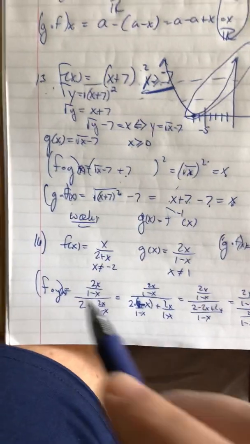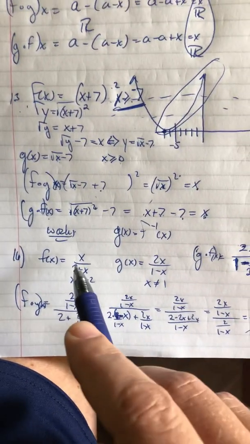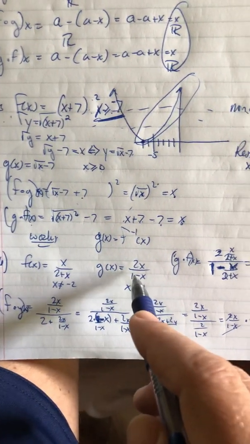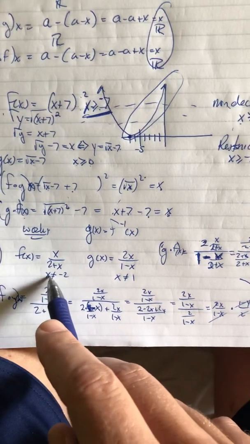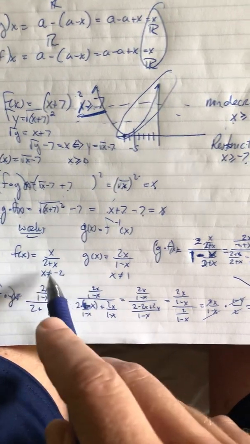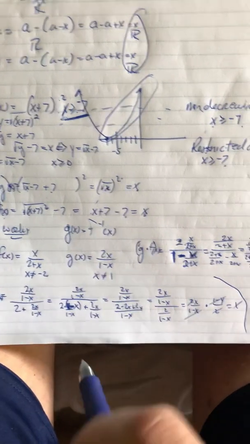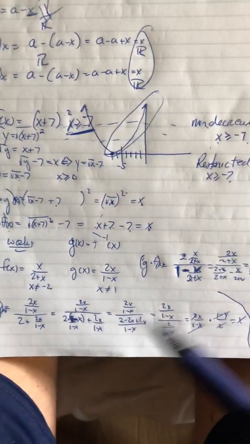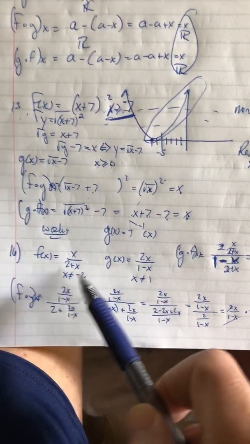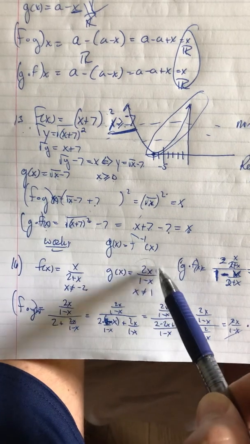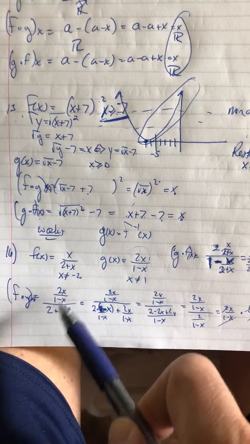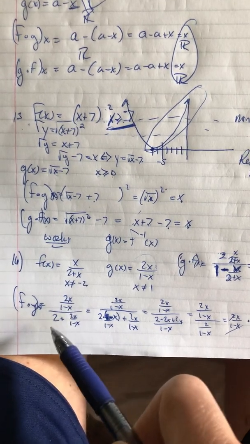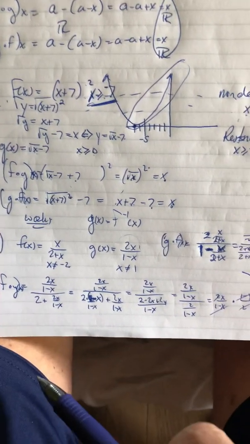All right, and now for 16, it says show that these two functions are inverses. We begin by saying the domain here is x can't be -2, and this one x can't be 1. We're going to do f composed with g and g composed with f. So I'm going to take this expression, and it's going to go into the x here and here. So it reads 2x over 1 minus x plus, and it's over 2 plus 2x, 1 minus x.